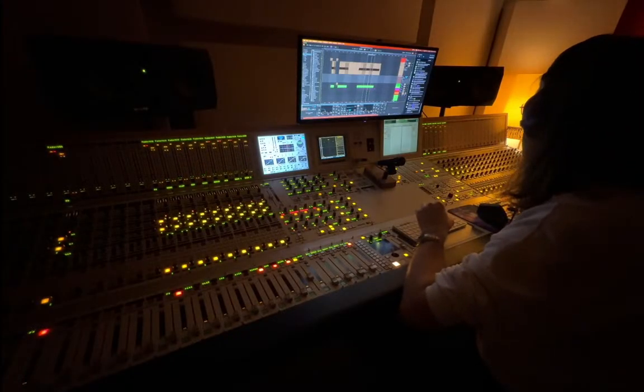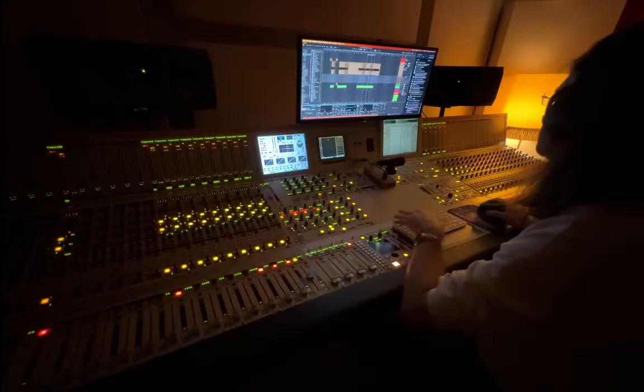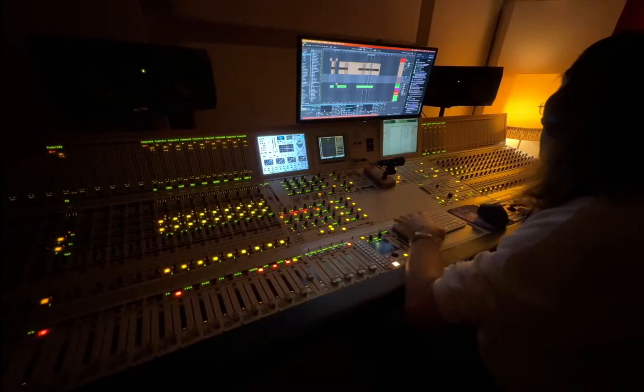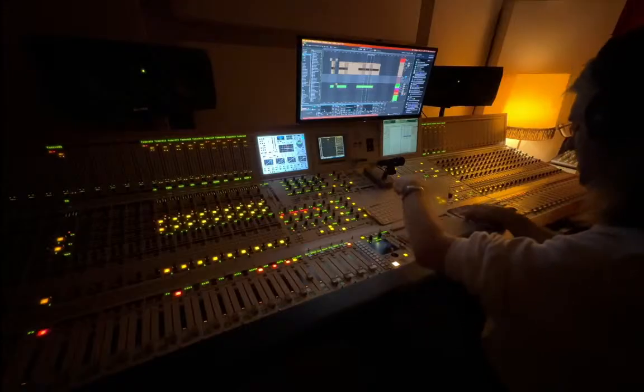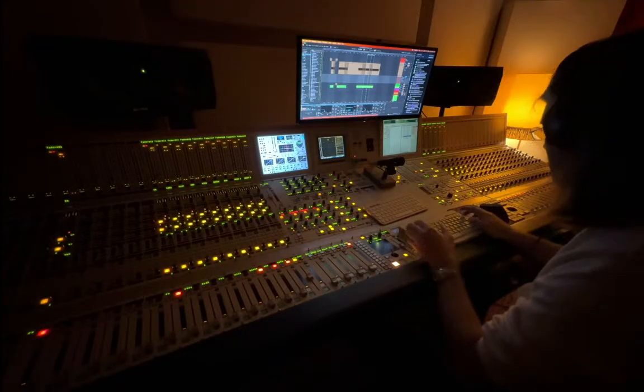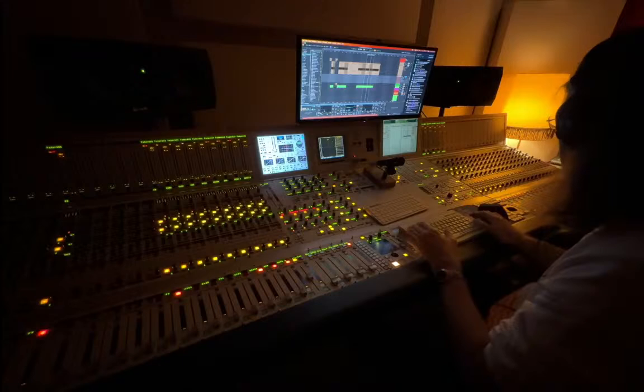I want to add another channel because I want to add a sub oscillator to it. So I route this to A19. A19, I will call it sub.